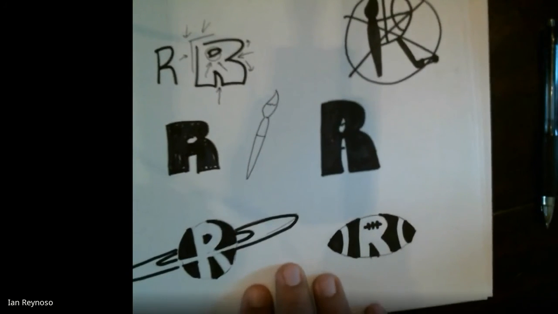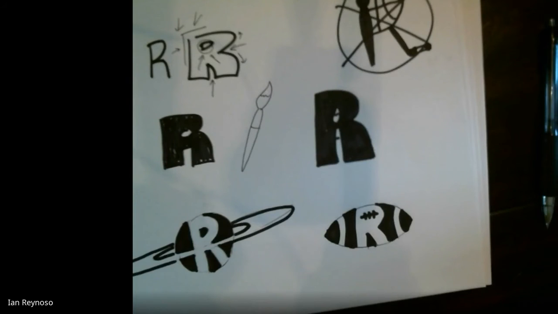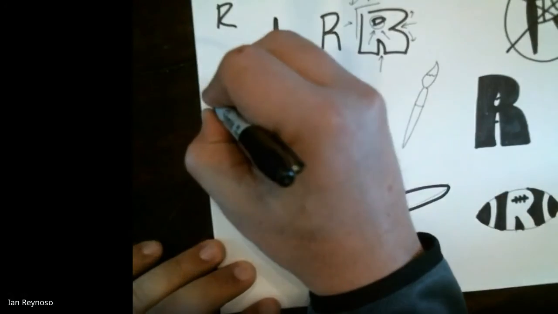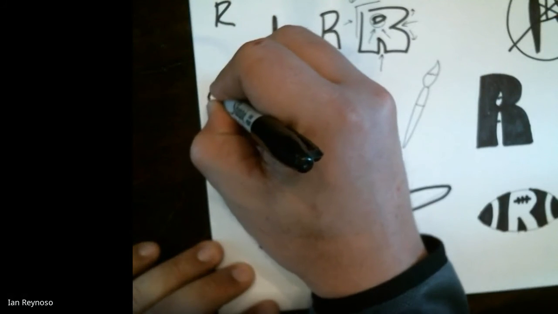Positive, negative space. Okay? So for your project, for the requirements, I'll add this to the one that I have posted over there.